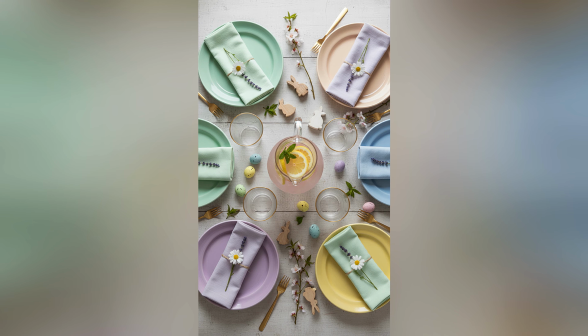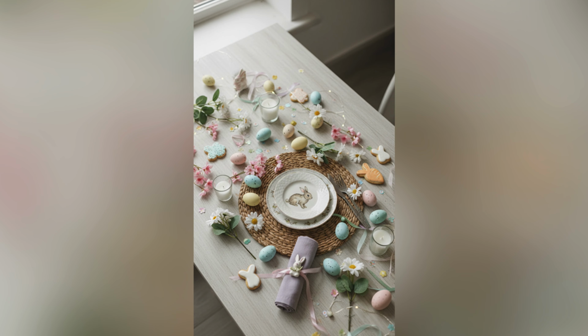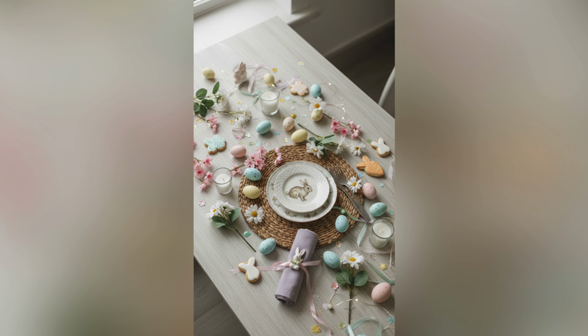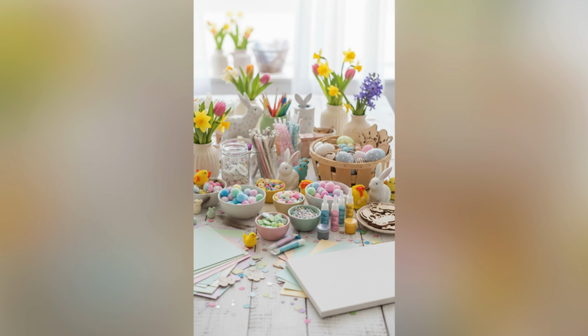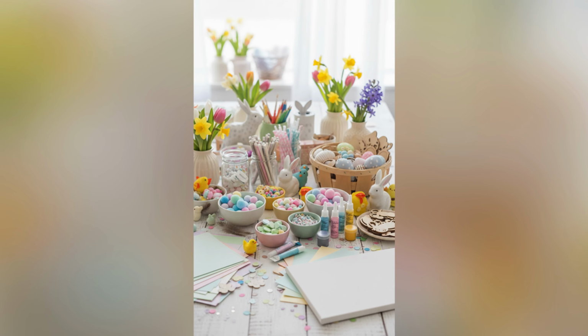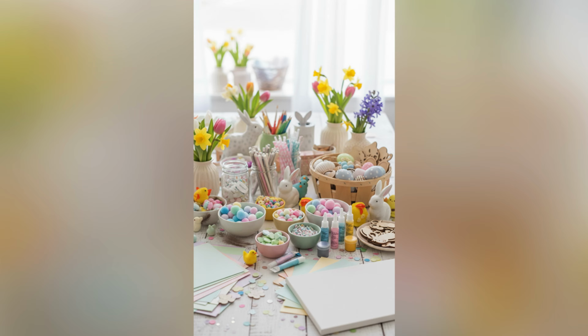When should I start planning my Easter party? Start planning at least 1 to 2 weeks ahead. Early planning gives you flexibility, better decor choices, and less stress. A calm host creates a better experience for everyone.